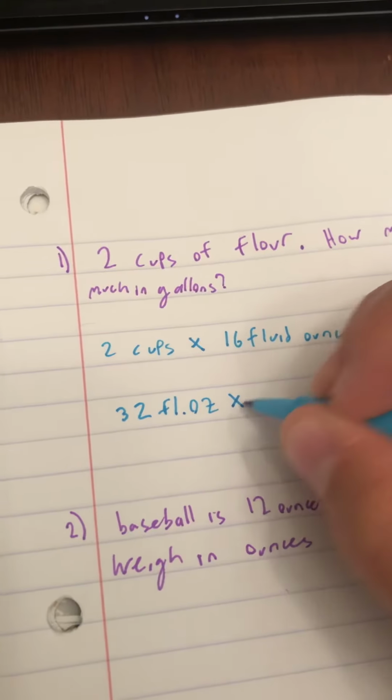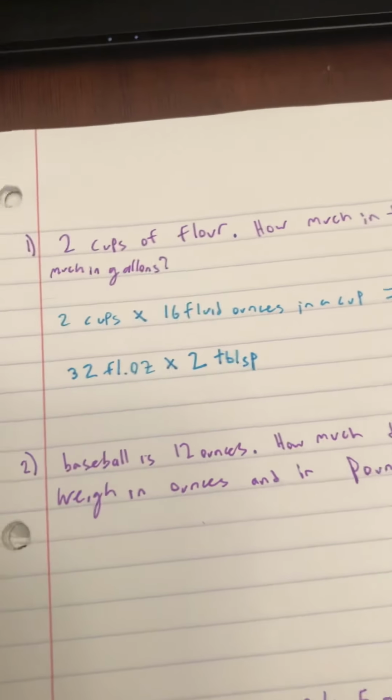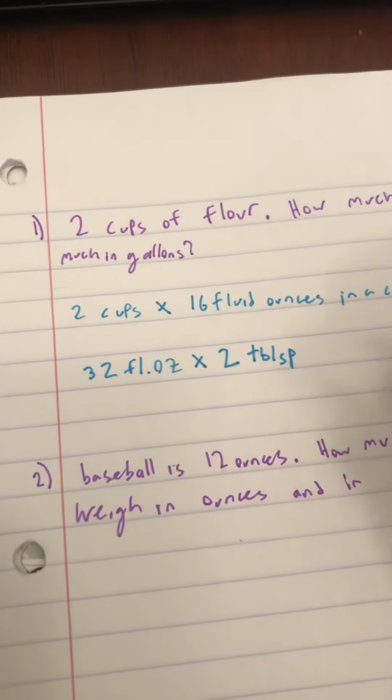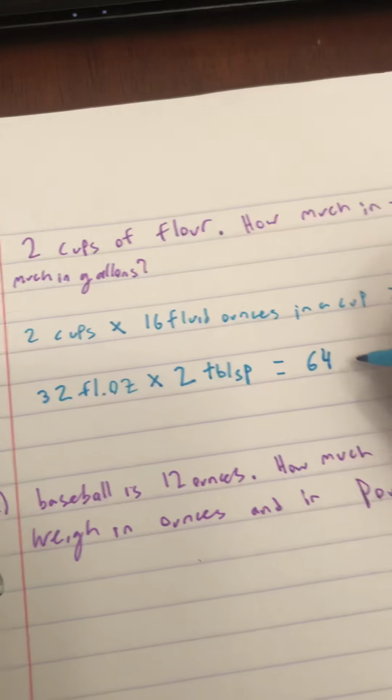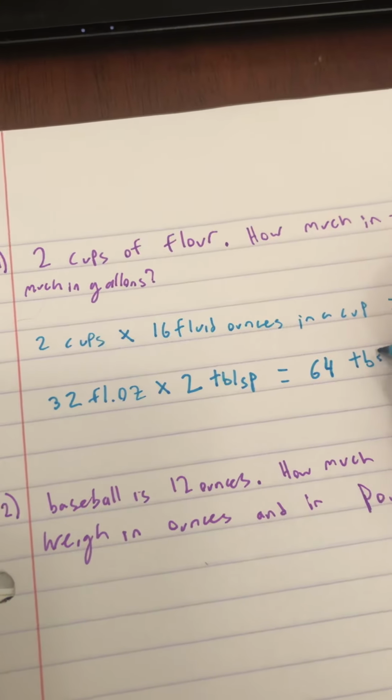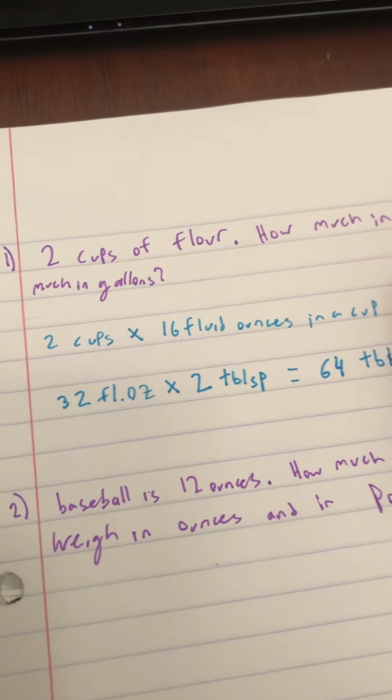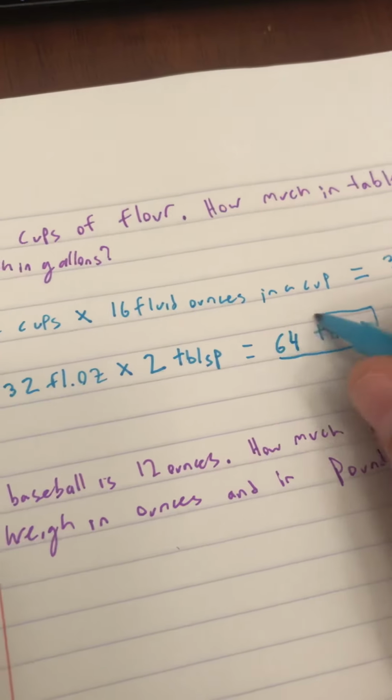So 32 fluid ounces times, there are 2 tablespoons, that's how we write tablespoon. There are 2 tablespoons in every fluid ounce. So times 2 equals 64 tablespoons. So our total answer for tablespoons is 64.